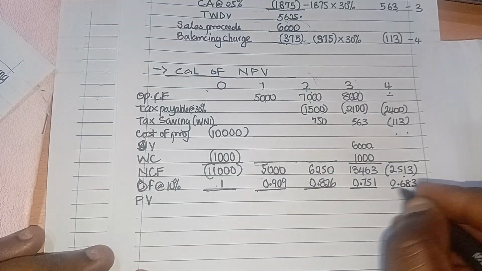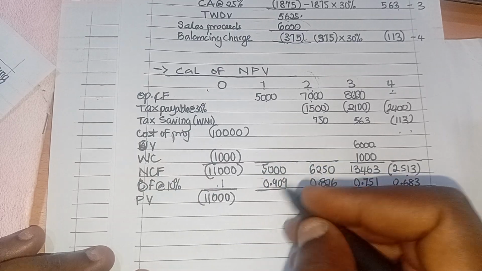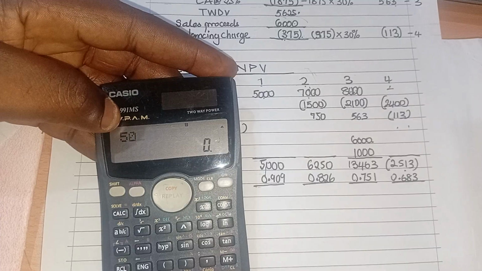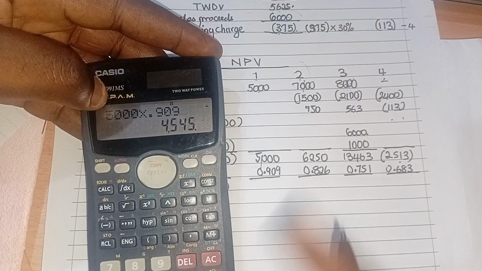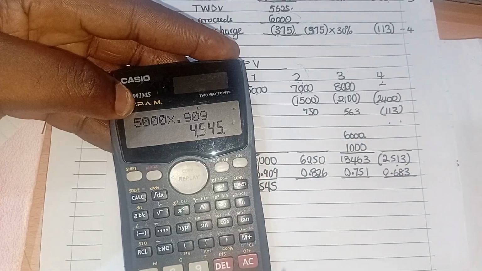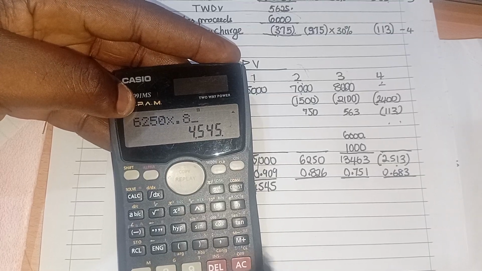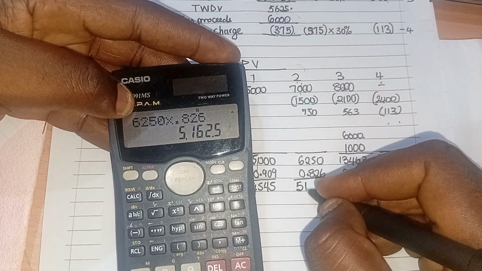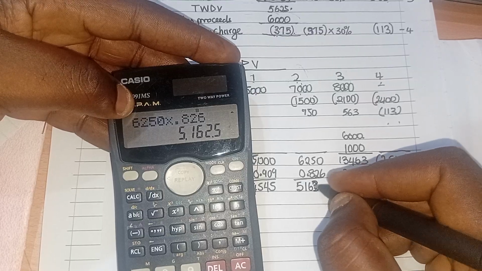Okay. Then we have our present value. So you have your present value as 11,000. When you multiply this, what do you have? You have 5,000 multiplied by 0.909. That is 4,545. Then 6,250 multiplied by 0.826, so you have 5,163.